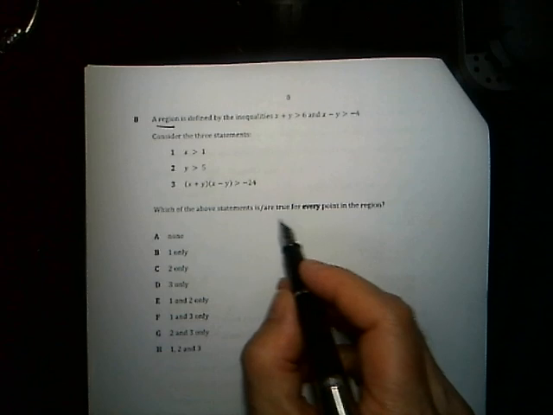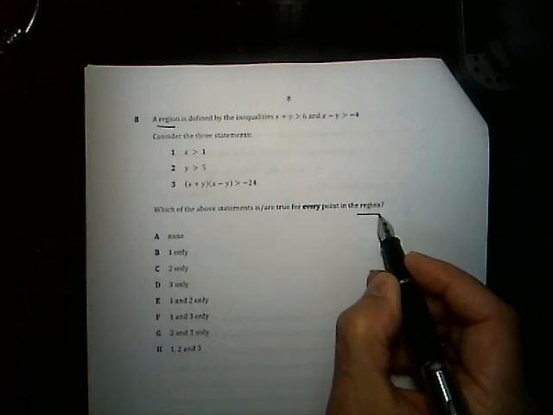So it talks about a region. A region is defined by some inequalities, and which of these statements are true for every point in that region. So let's try and draw the region out first.